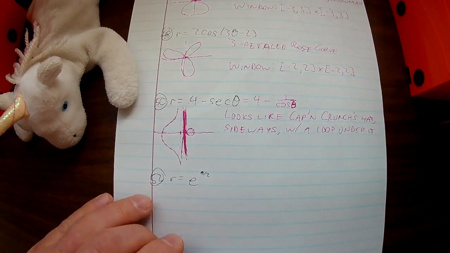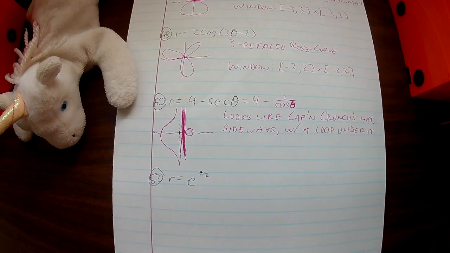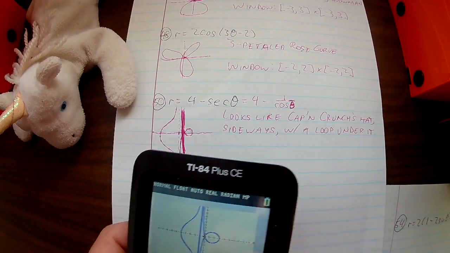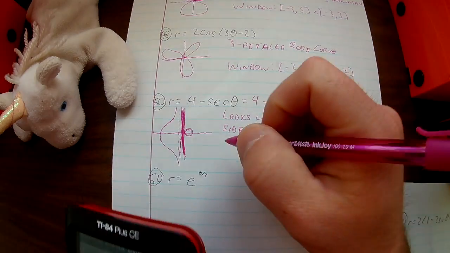So we have discovered a new polar graph. It is called Looks Like Captain Crunch's Hat Sideways with a Loop Under It. We have made that name official.